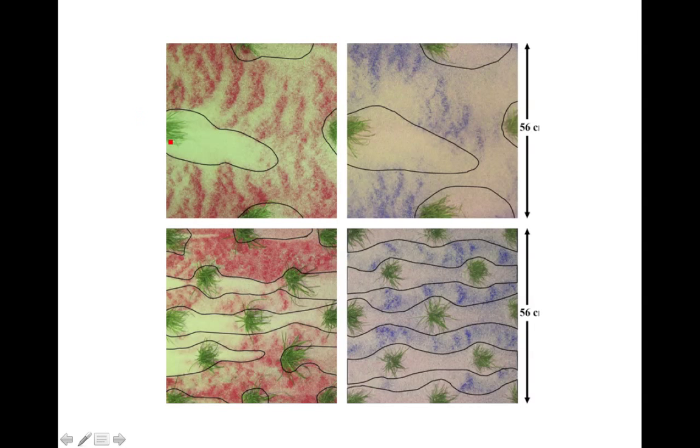So they had, here's a patch of plant, and in the lee of the plant, there's very little of that red sand being deposited, but in between, you get patches of it. And you can see here the difference between when you have a higher vegetation density as opposed to a lower vegetation density up here.